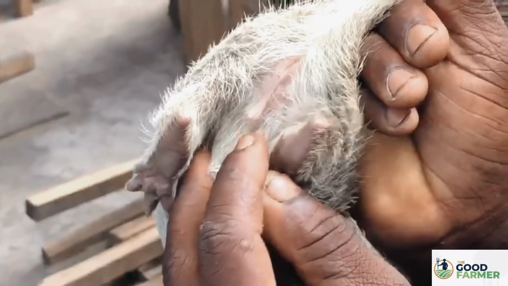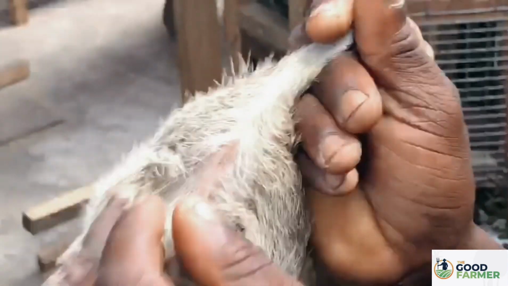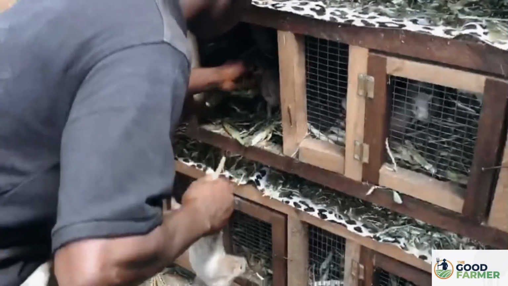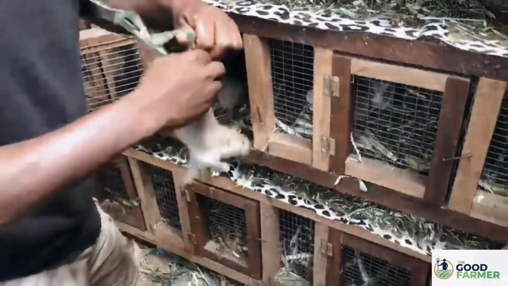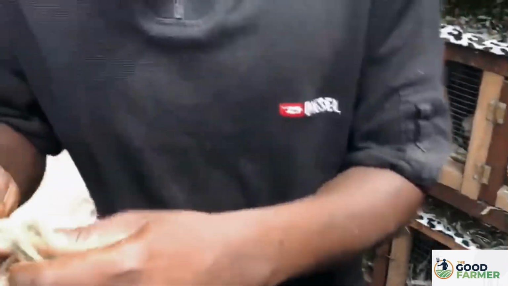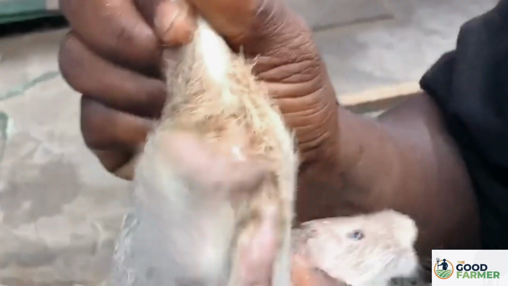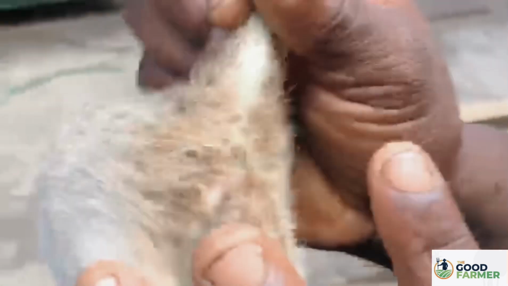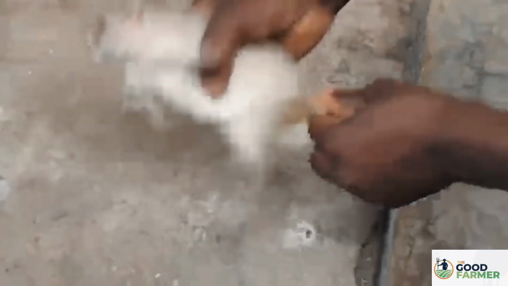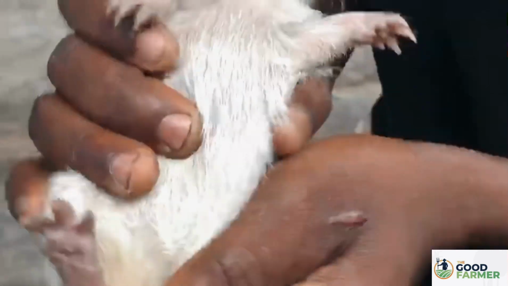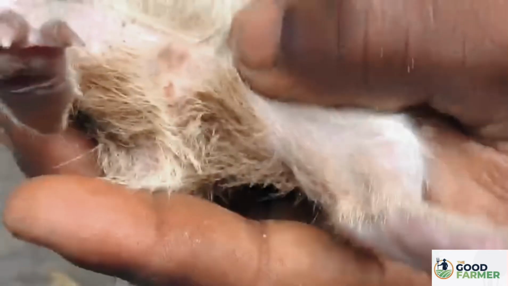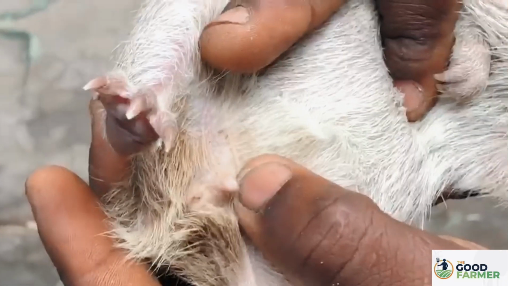Now let's look at the female too. When you look very close at the female, you realize that the vulva is a bit shorter.